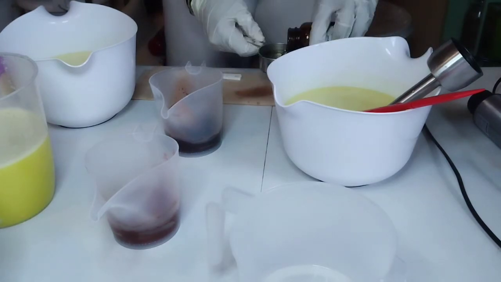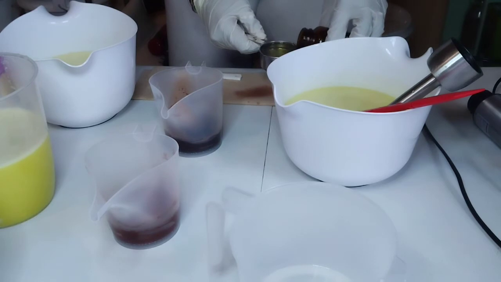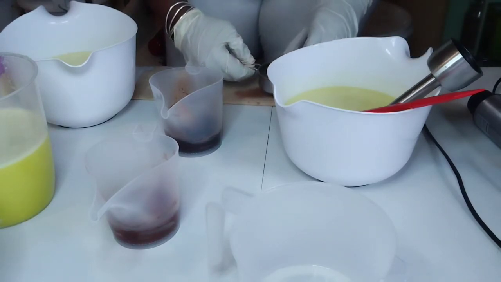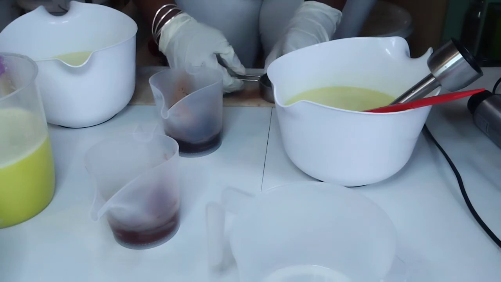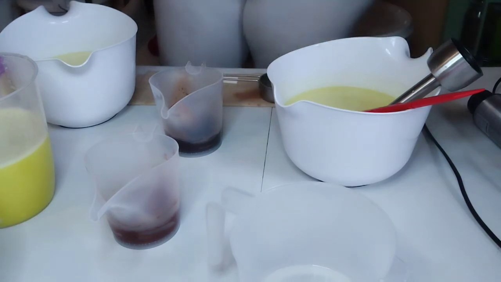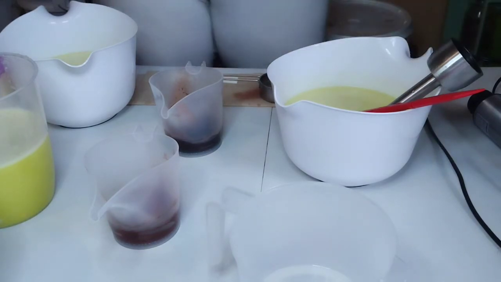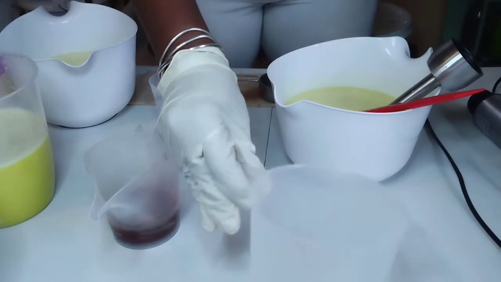So we're going to measure this out. I wanted to see exactly how much was in there, and I'm going to use all of this fragrance. Wait, is it all essential oil blend? No, it's not. Sorry, this is a fragrance oil blend of nice, fresh autumn.